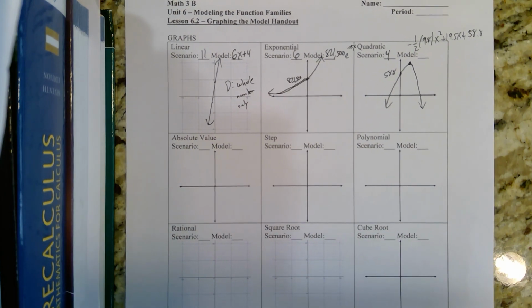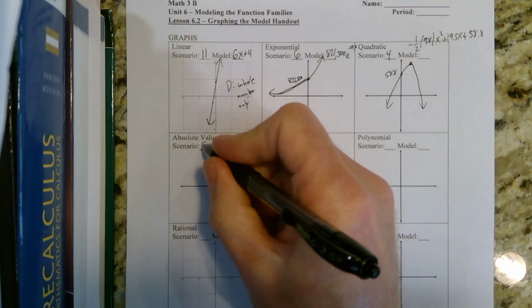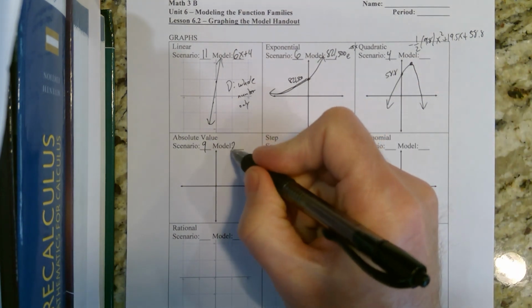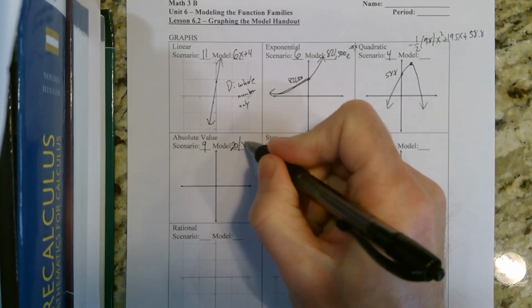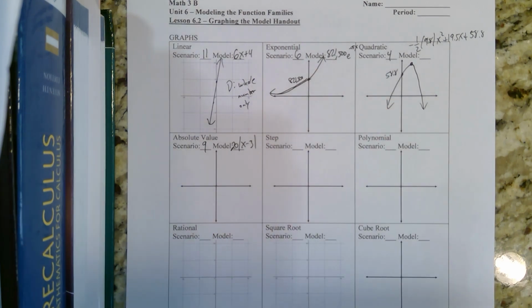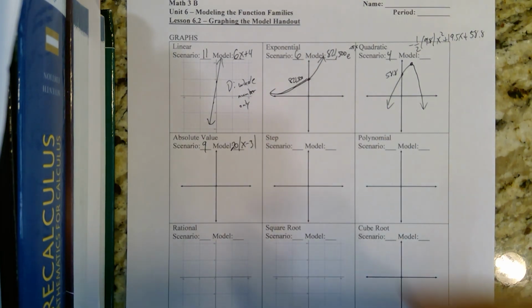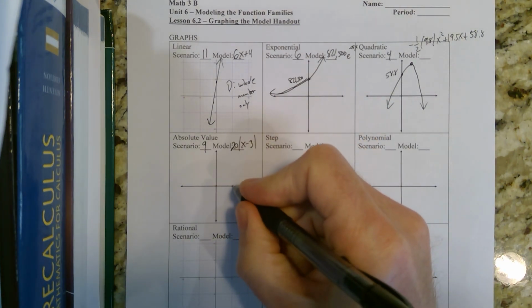You can use the negative b over 2a, or you could complete the square to find the vertex. Okay, next we have absolute value. That was scenario number 9. Our model was 20 times the absolute value of the quantity x minus 3. Okay. So it tells me my vertex would be over here at 3.